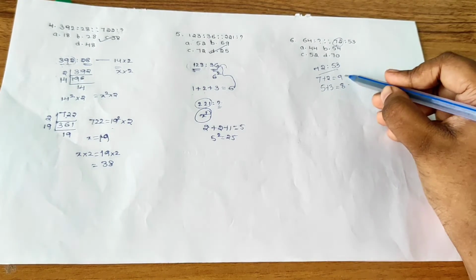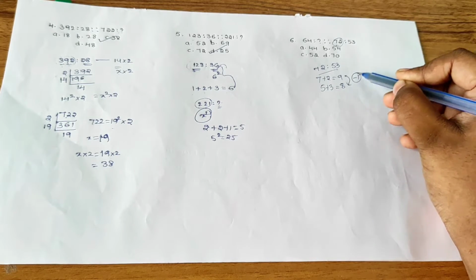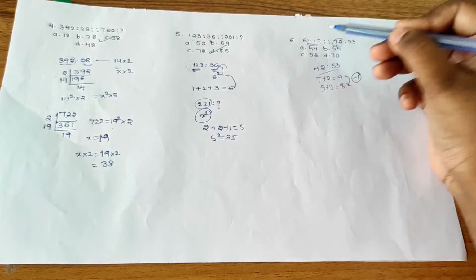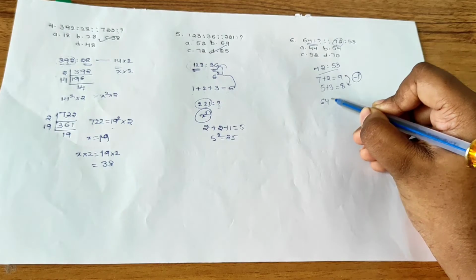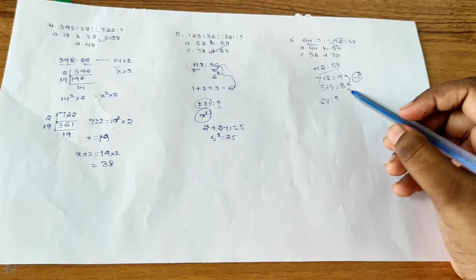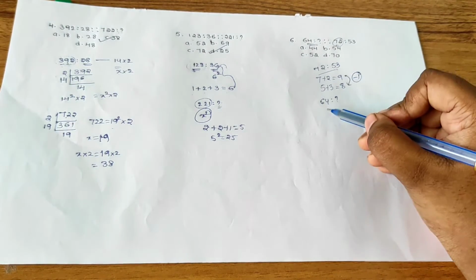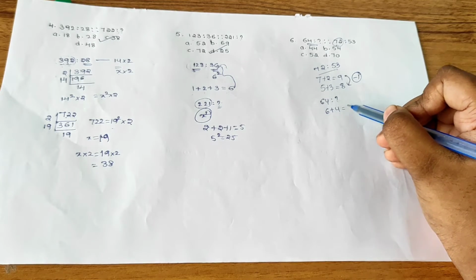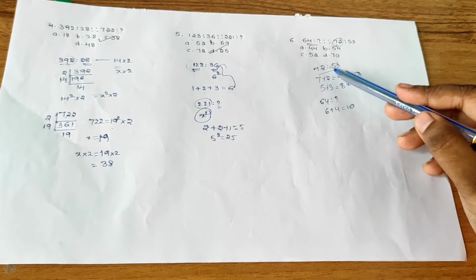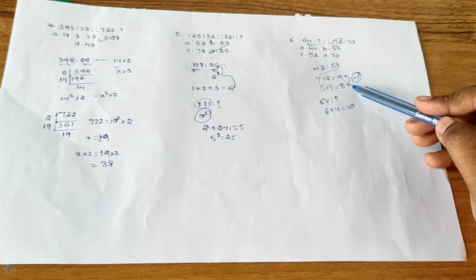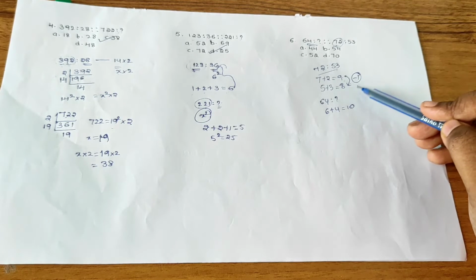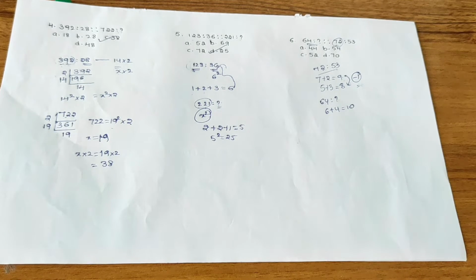Okay. Now here we have to find out the first set. So the first set is 64 is to question mark, and if we add 6 plus 4, it is 10. And in the second set, we have seen the difference between the two numbers 9 and 8 is 1. So here after adding 6 plus 4, we have got 10, right?